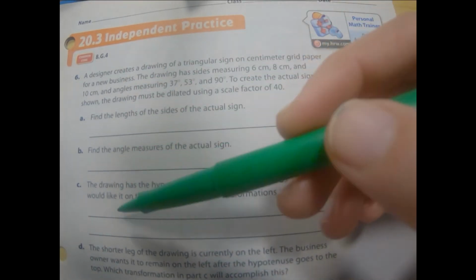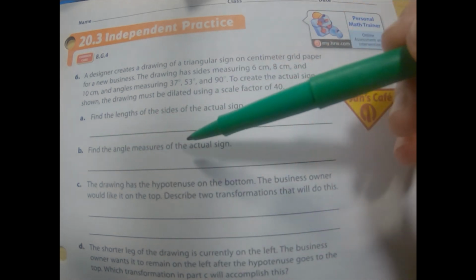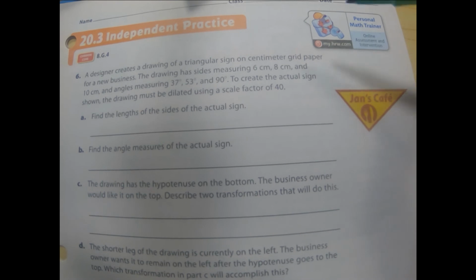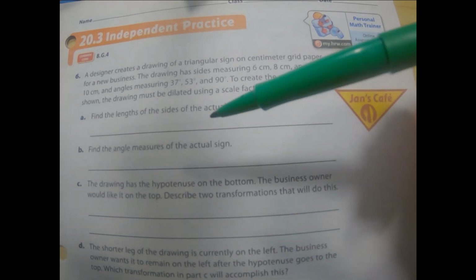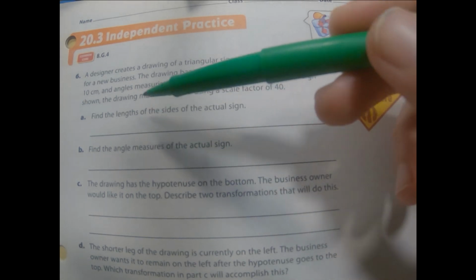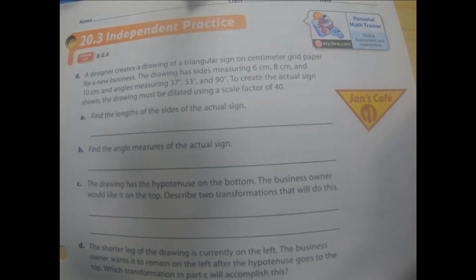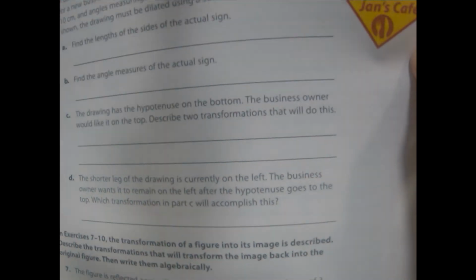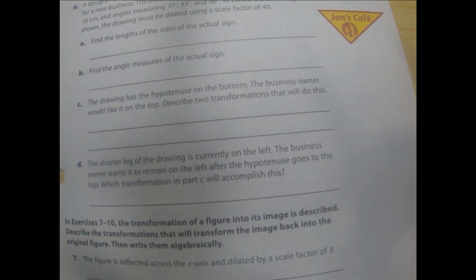So here for your homework, I know that there's a section about angle measures of the actual sign. If you have a protractor, great. If you don't have a protractor, feel free to skip what you have to, but everybody should have some sort of measurement tool at home for the lengths of the sign. Some of this can be found online as well in apps on your phone too.